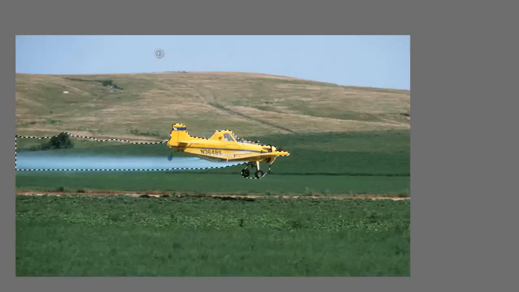Okay, now by using the Alt key, I can get rid of some of this stuff. So if I use the Alt key, I can move that in. See how it moved in? Again here, Alt key, move down, and just move it along like so.